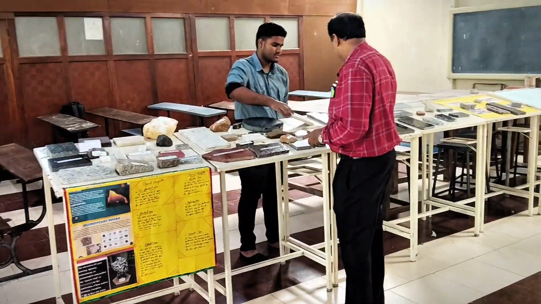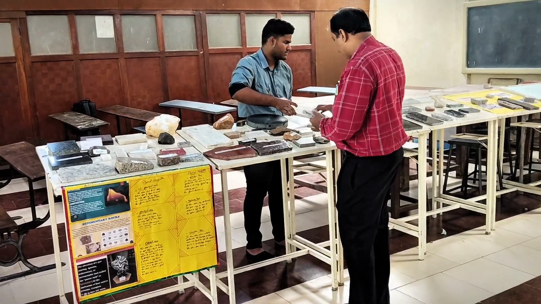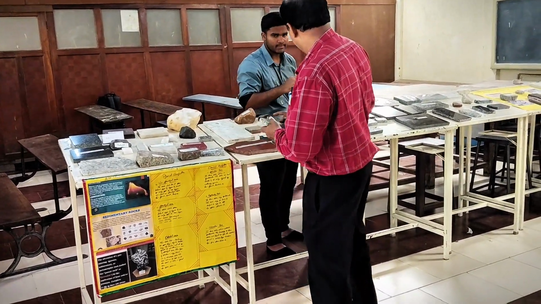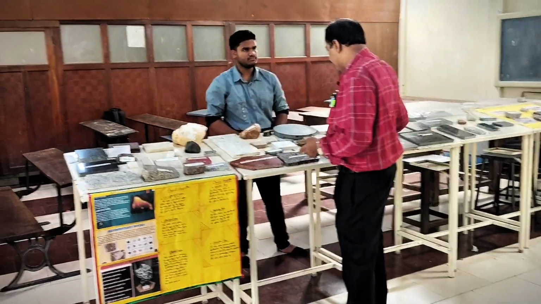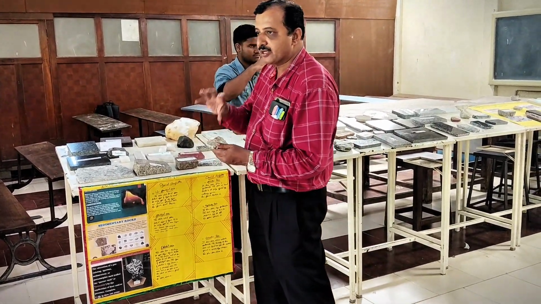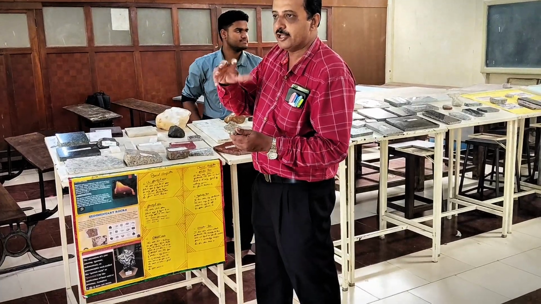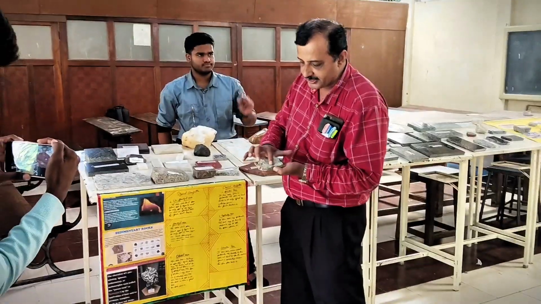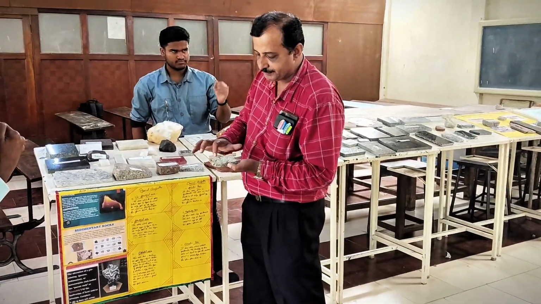Another example of a metamorphic rock is granitic gneiss. The granitic gneiss is also an example of a metamorphic rock where we can find the bands. When granite undergoes metamorphism, the granitic gneiss is formed. We can see the bands on this.